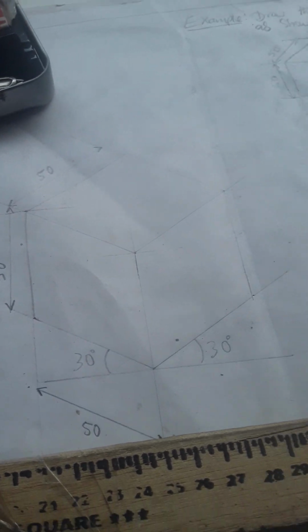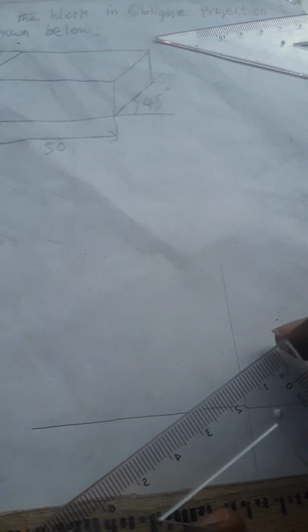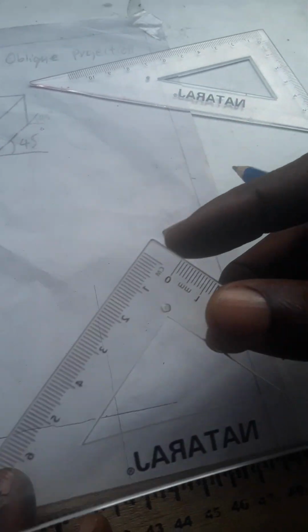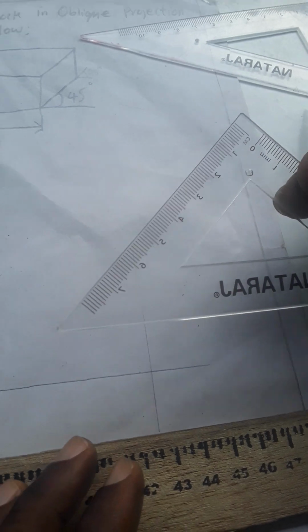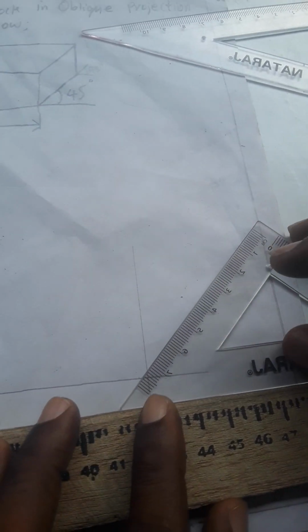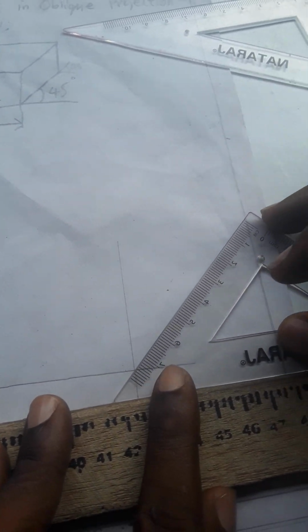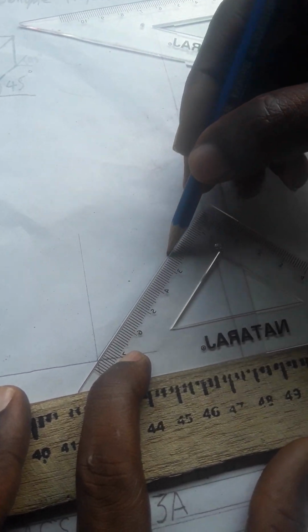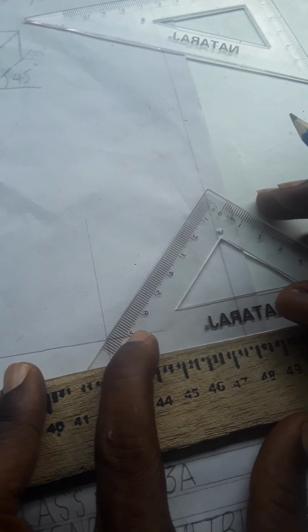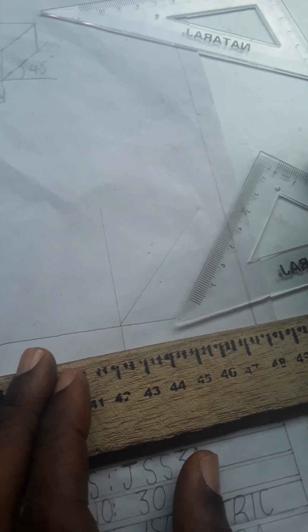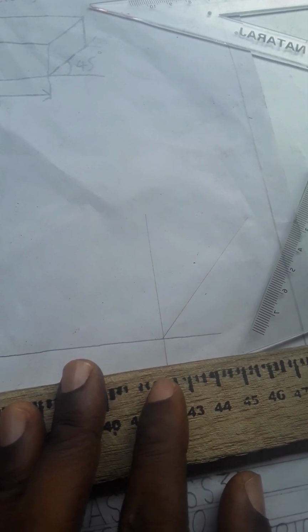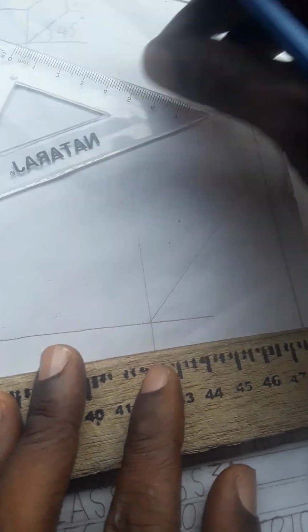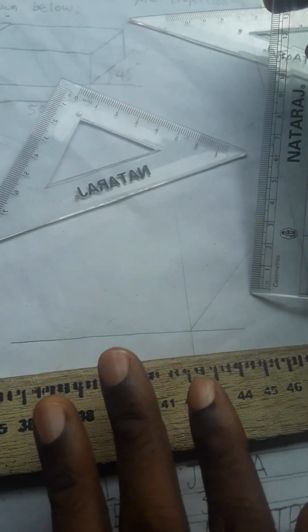Now this time around we are drawing for 45 degrees. So this is what you use, the isosceles triangle. That's the 45 degrees set square. So by drawing this, you draw a line, project it as much as you can at your convenience. Then the next thing you're going to do now is to measure up this dimension. Measure the dimension given.